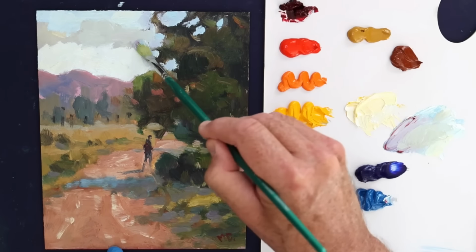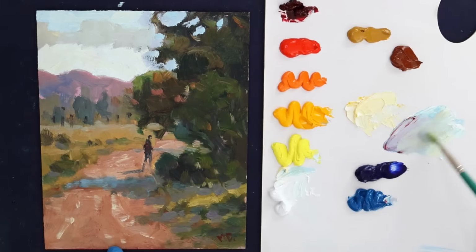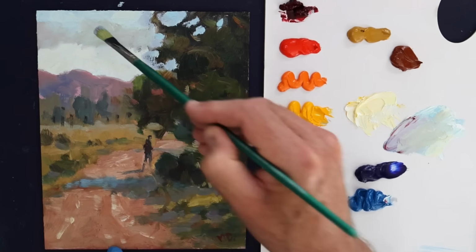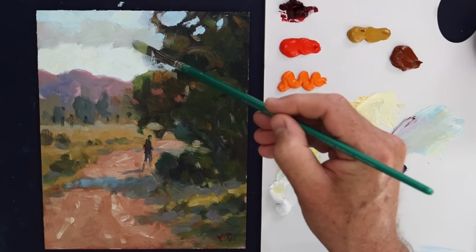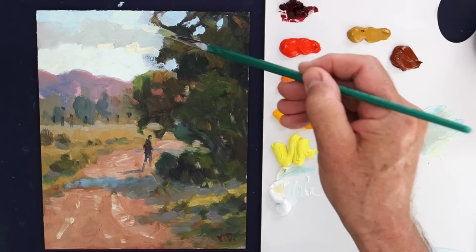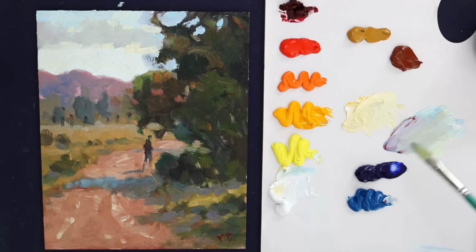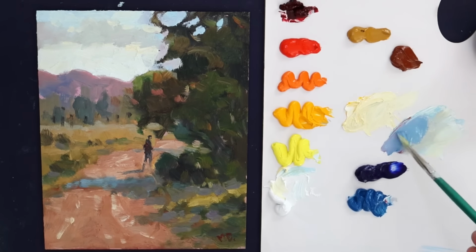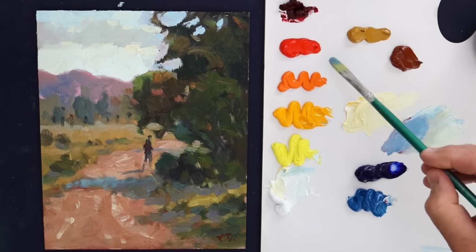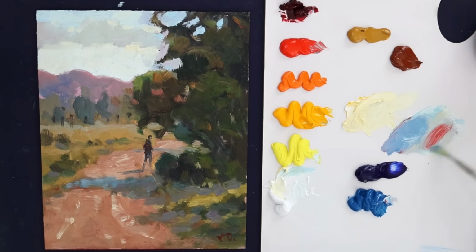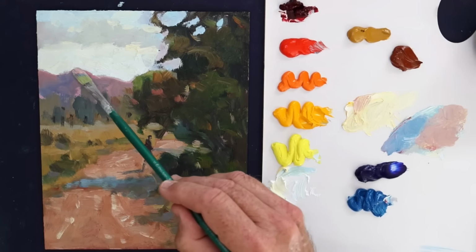Getting in a grey sky with a bit of orange mixed into that blue, or at least grey clouds, and some highlights on those clouds, and that should give us a bit more of an interesting sky. Now, using that blue and some red light, I'm going to adjust the colors on the mountain.